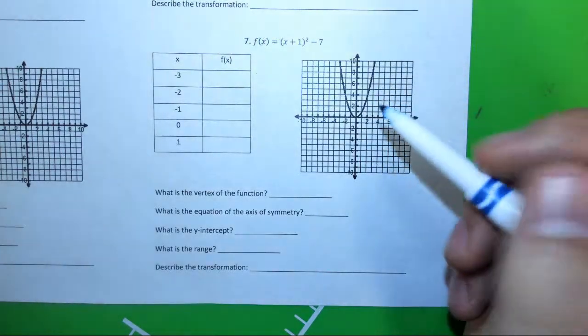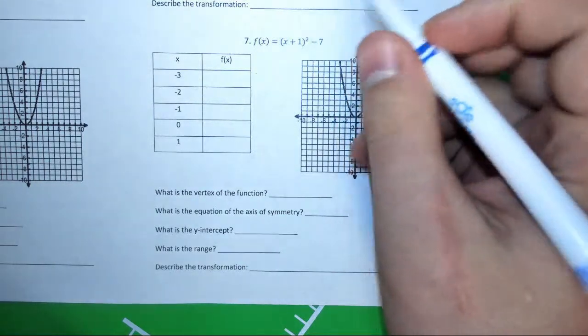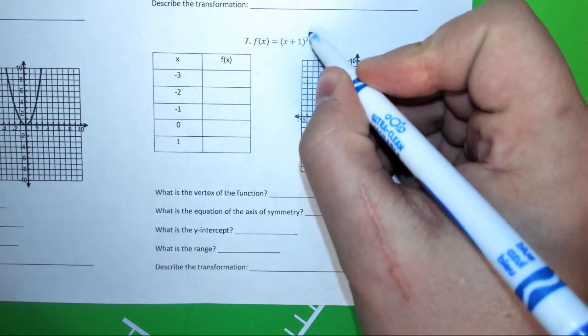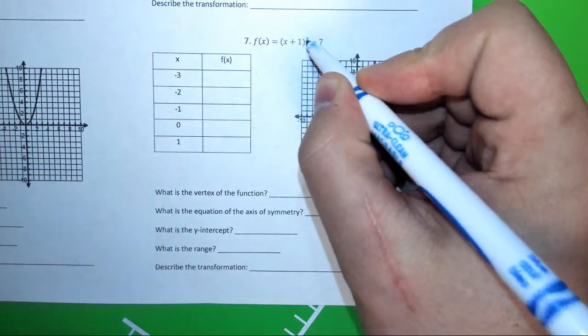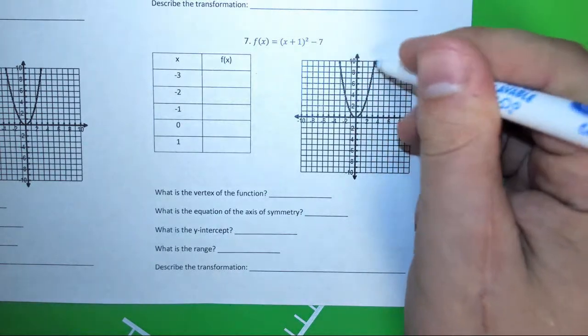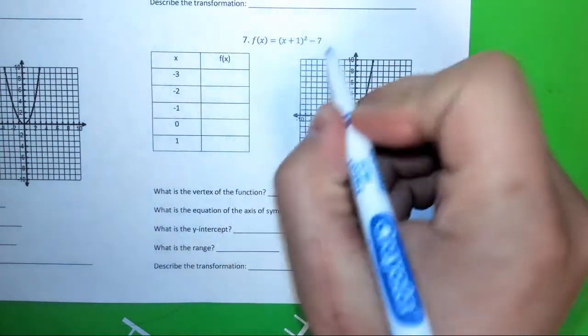First of all, here's a quadratic equation. The reason we know it will make a parabola, or U-shape, is that x squared. We're looking for that squared. Anytime there's an x squared, you're squaring the x, and it's going to look like a parabola, that U-shape.